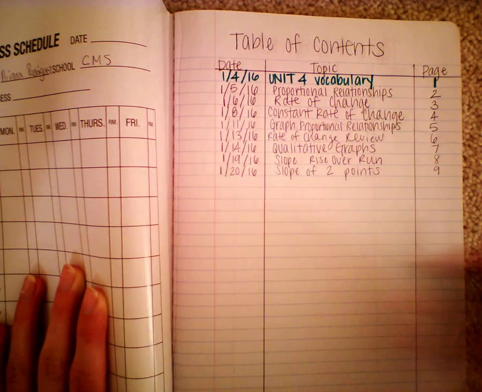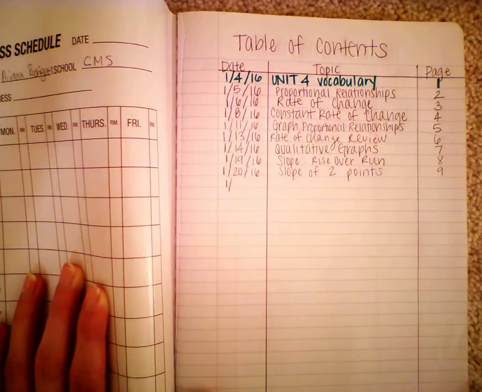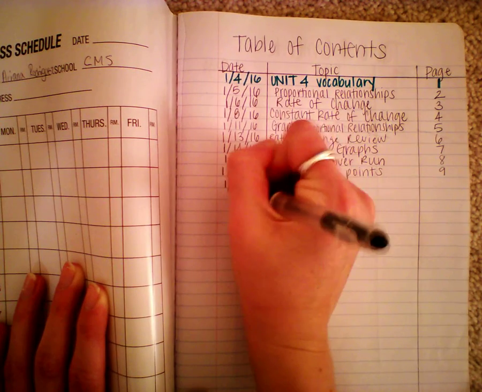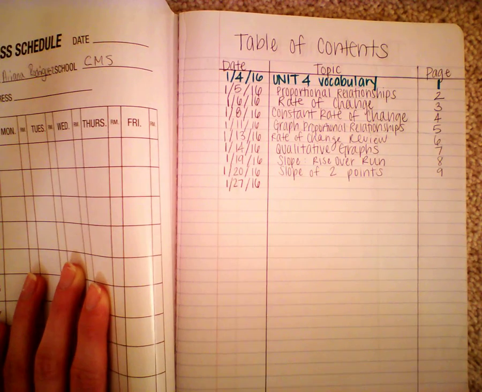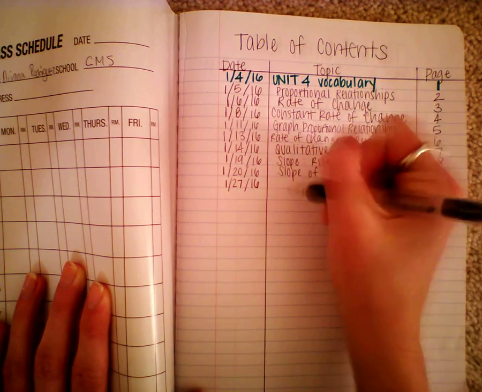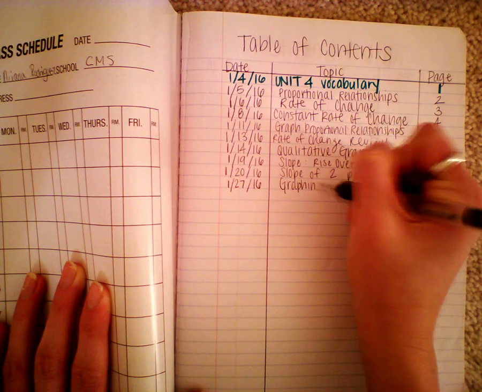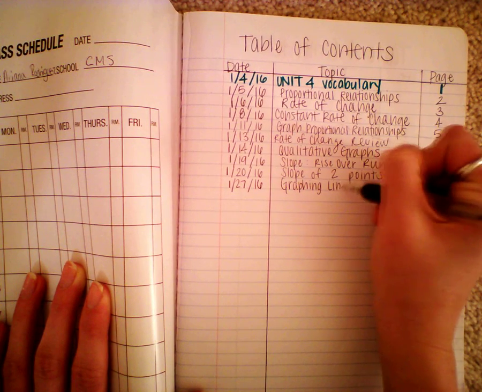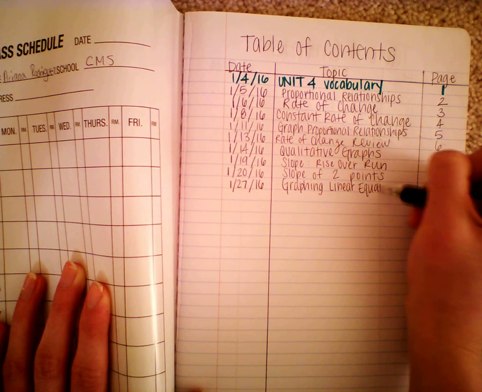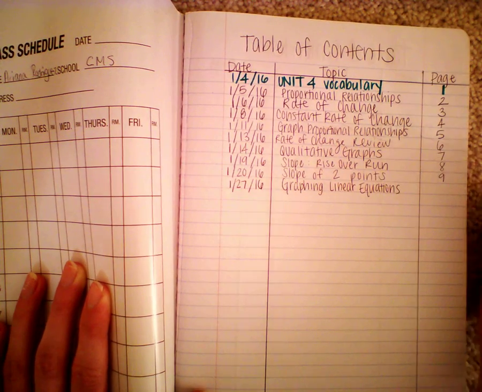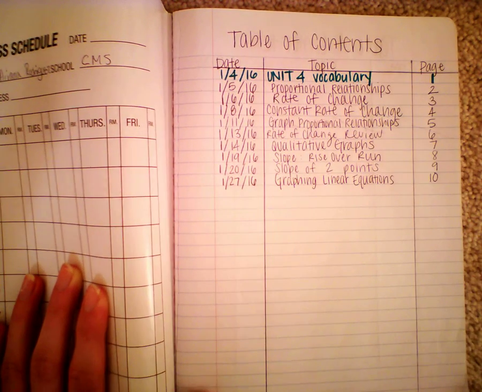And what is the date? I think tomorrow's the 27th. And we are going to be learning about graphing linear equations. Graphing linear equations. And I believe, hopefully, we're on page 10.